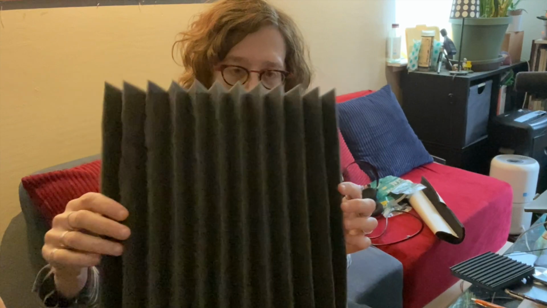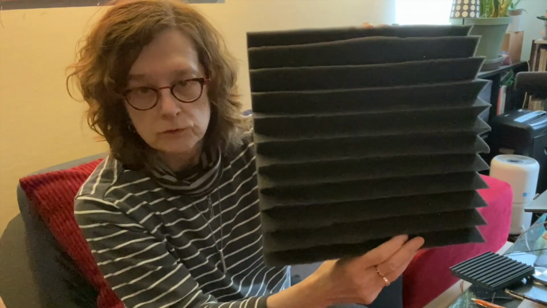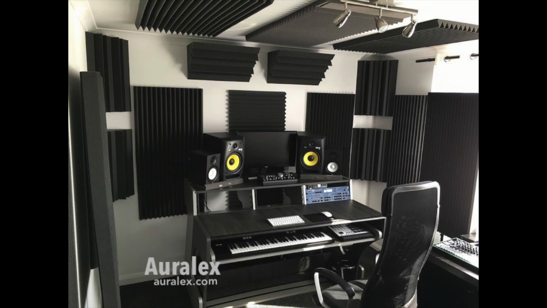Open cell foam is also used for acoustic foam wedges, like these, which you can use in a sound studio. This kind of foam is used in audio recording environments and in vocal booths. It diffuses some of the sound and it reduces room echo. The sound is clear, but it doesn't reverb.